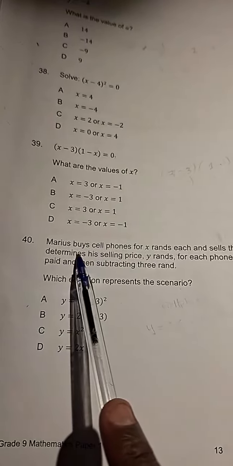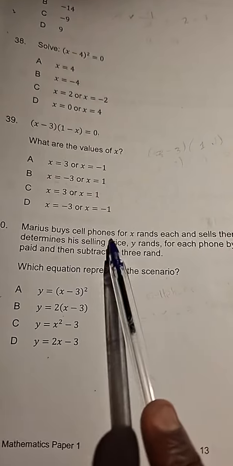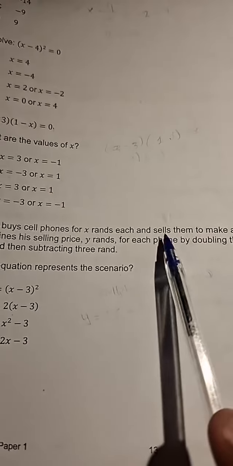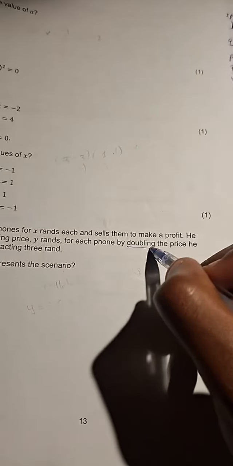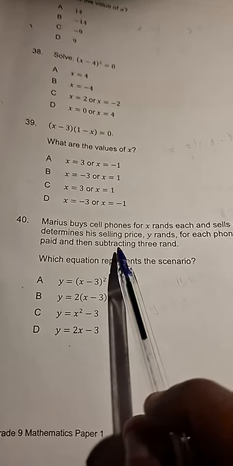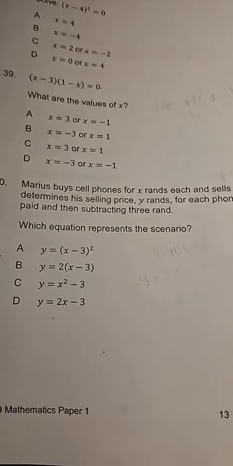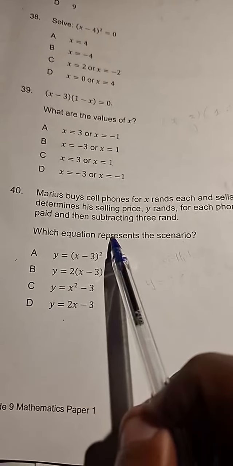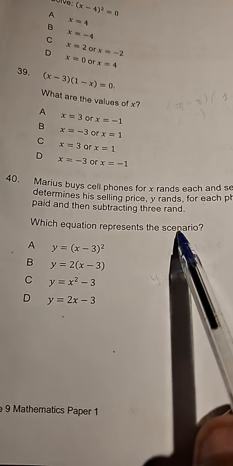He determines his selling price, which is y rands, for each phone by doubling the price he paid and then subtracting 3 rands. Which equation represents the scenario?